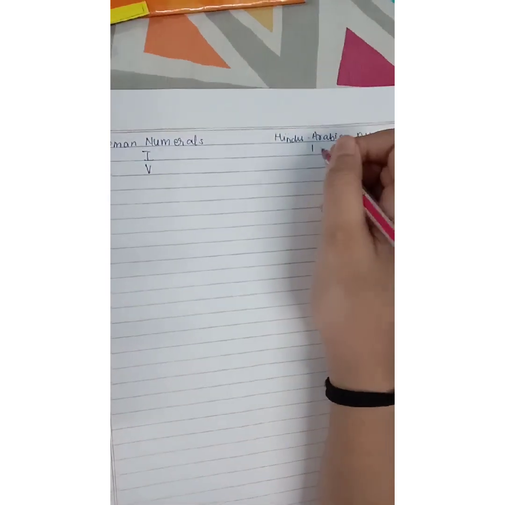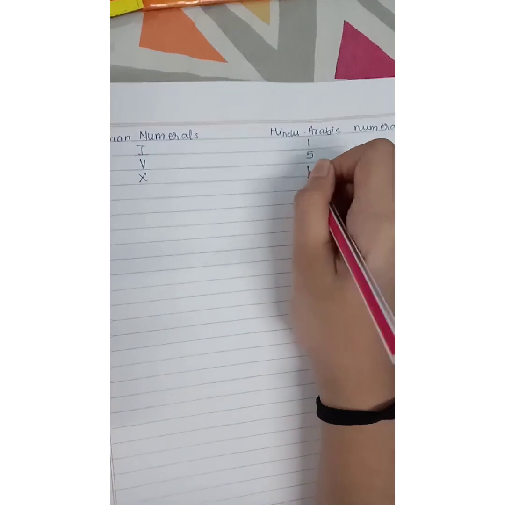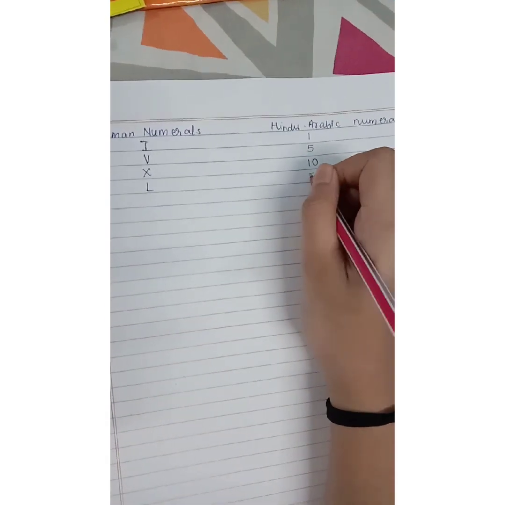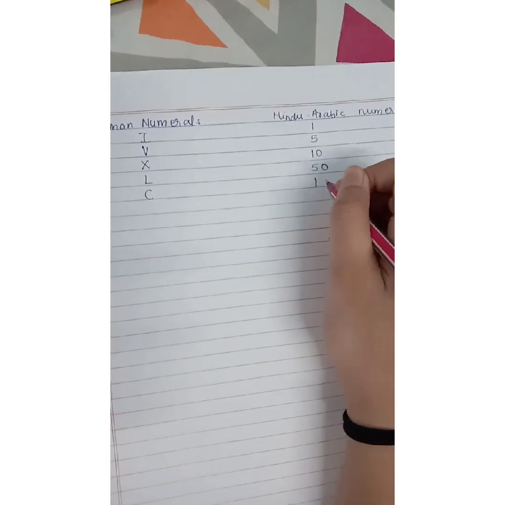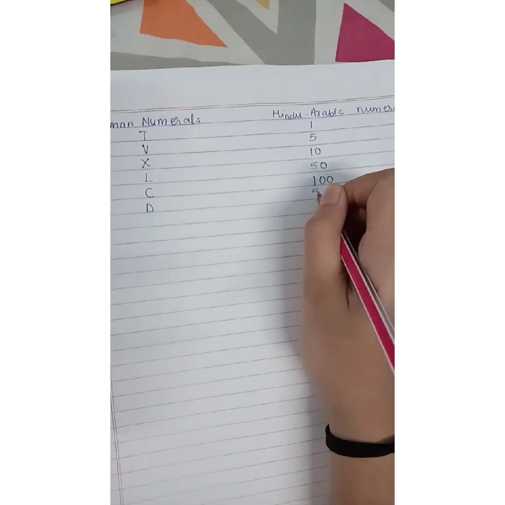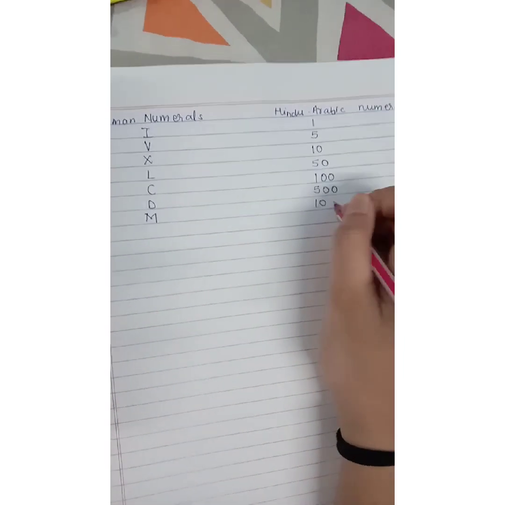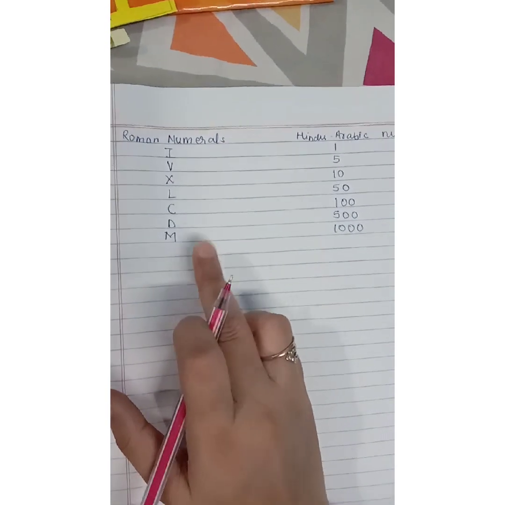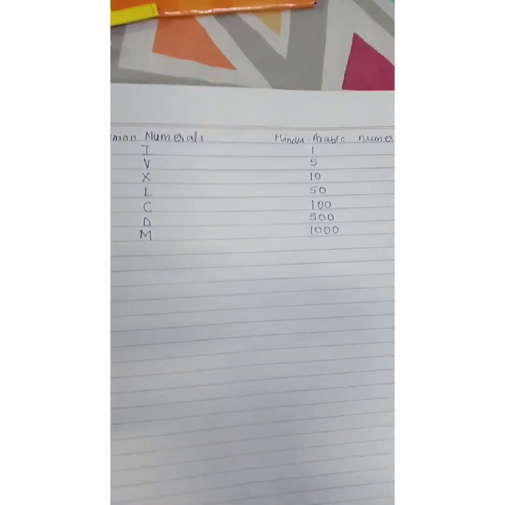V means 5. X means 10. L means 50. C means 100. D means 500 and M means 1000. These are Roman numerals or letters which have a value in Hindu-Arabic numerals.